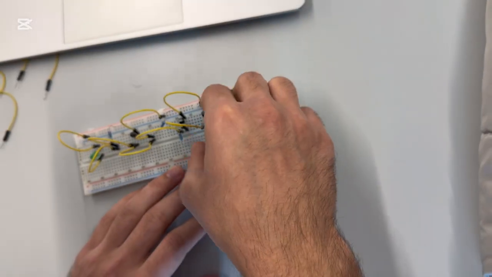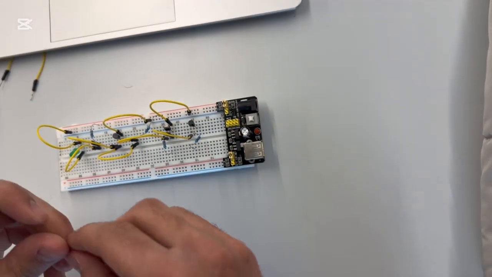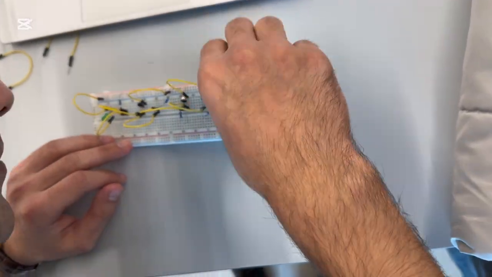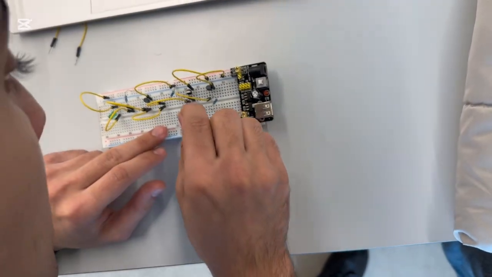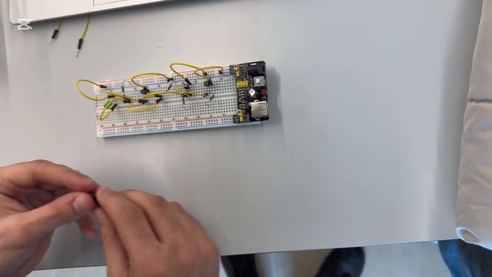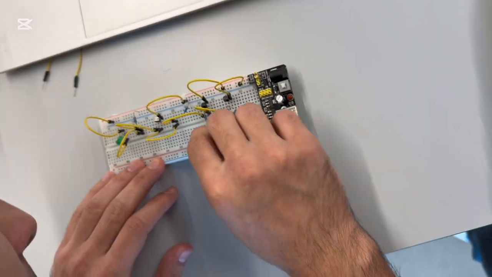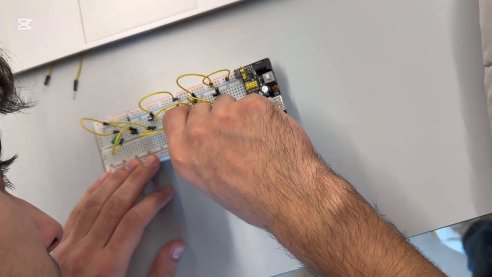Then we added 2000 ohm resistors to the bases of the second and third transistors and connected them to the push buttons. The push buttons were connected to the positive supply using jumper wires.